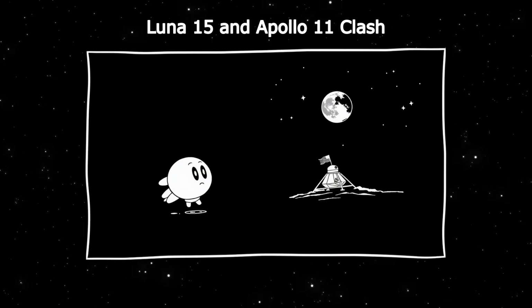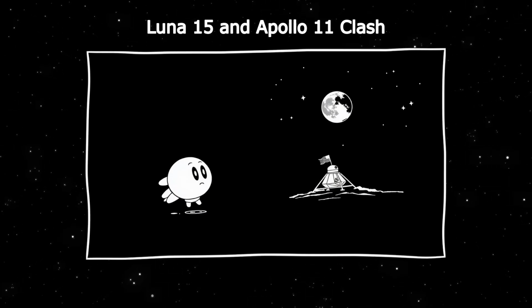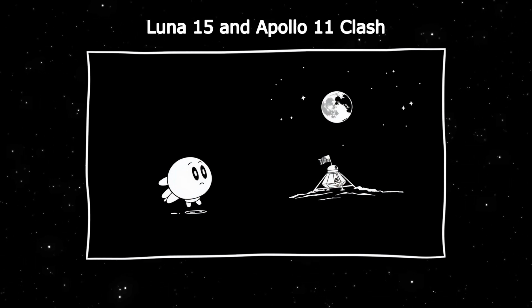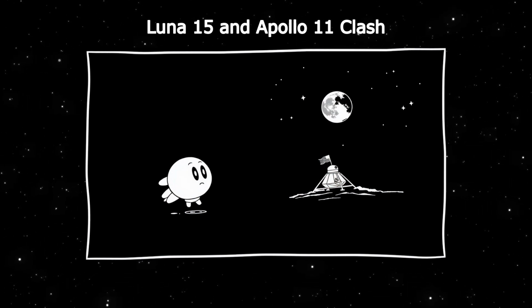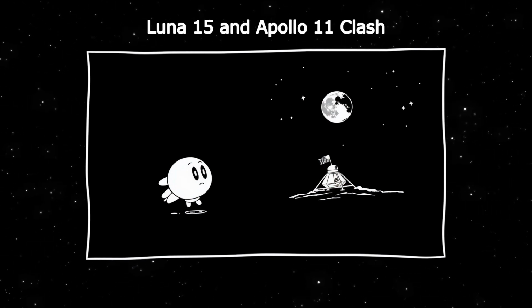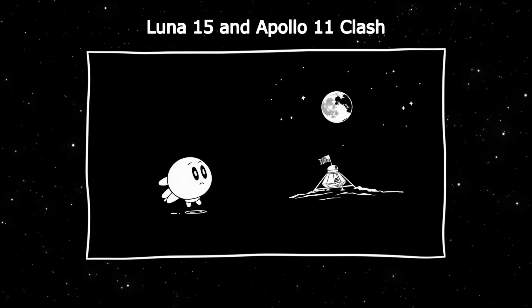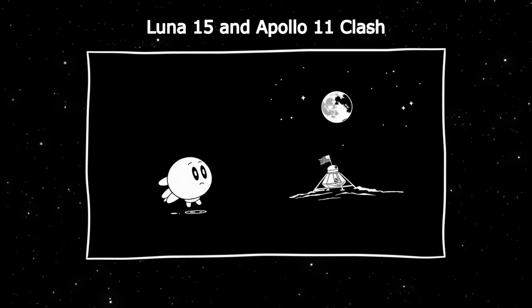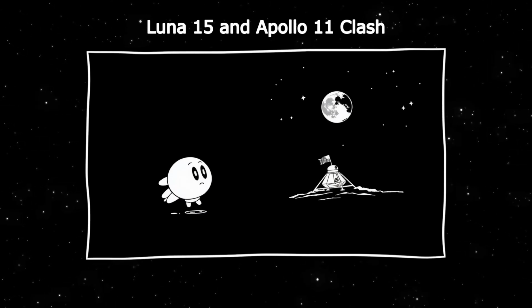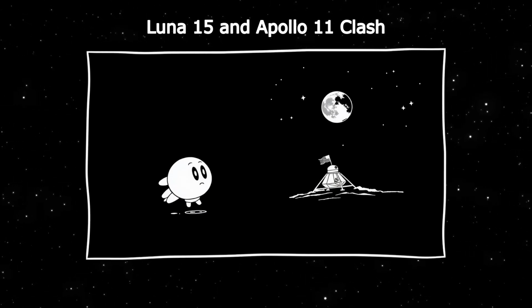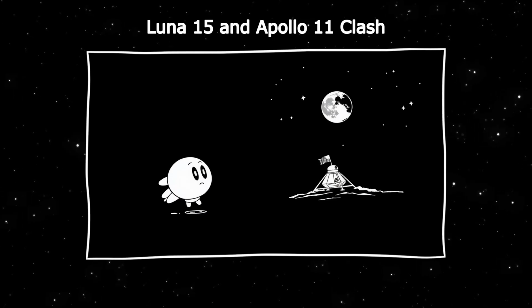Apollo 11 illuminated a path of hope, setting humanity on a trajectory toward further space exploration and ultimately paving the way for ongoing missions to Mars, asteroids, and beyond. Meanwhile, Luna 15, while it may not have achieved its intended goals, still provided valuable data about the moon, and contributed to the Soviet understanding of its geology.